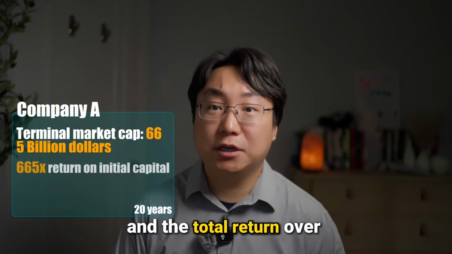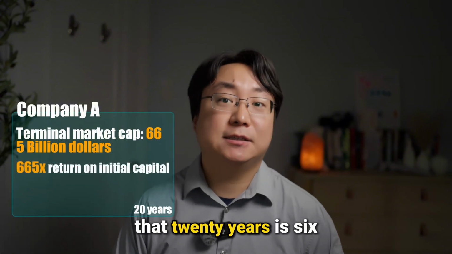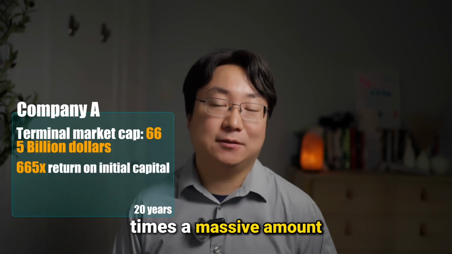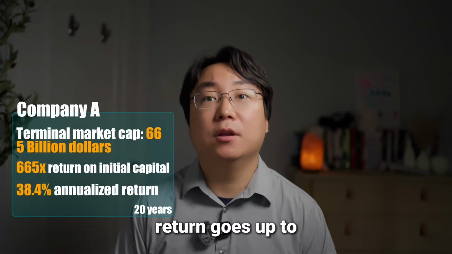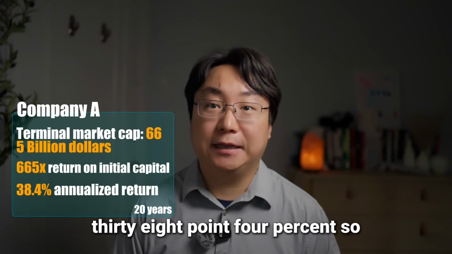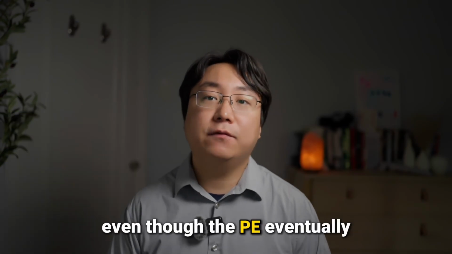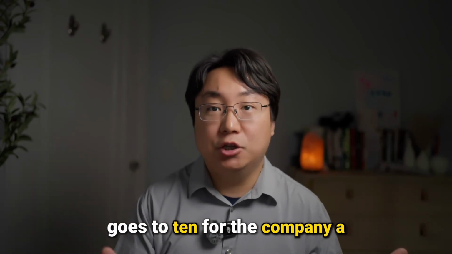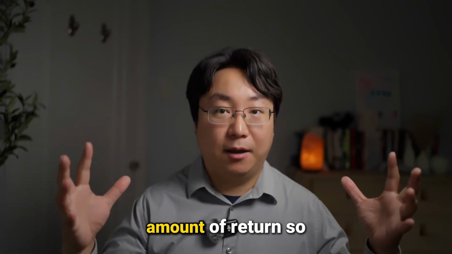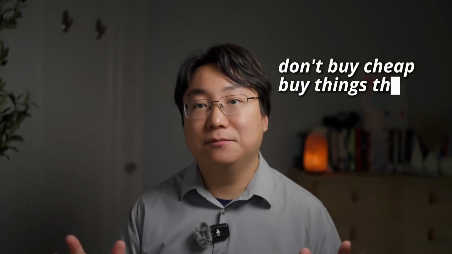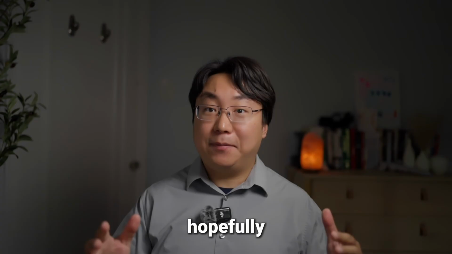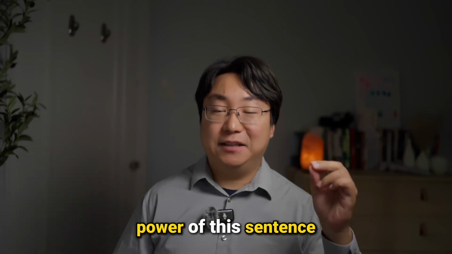And the total return over those 20 years is 665 times, a massive amount. And your annualized return goes up to 38.4%. So even though the PE eventually goes to 10 for company A, you still get a great amount of return. So don't buy cheap. Buy things that are relatively cheap. Hopefully by now you understand the power of this sentence.